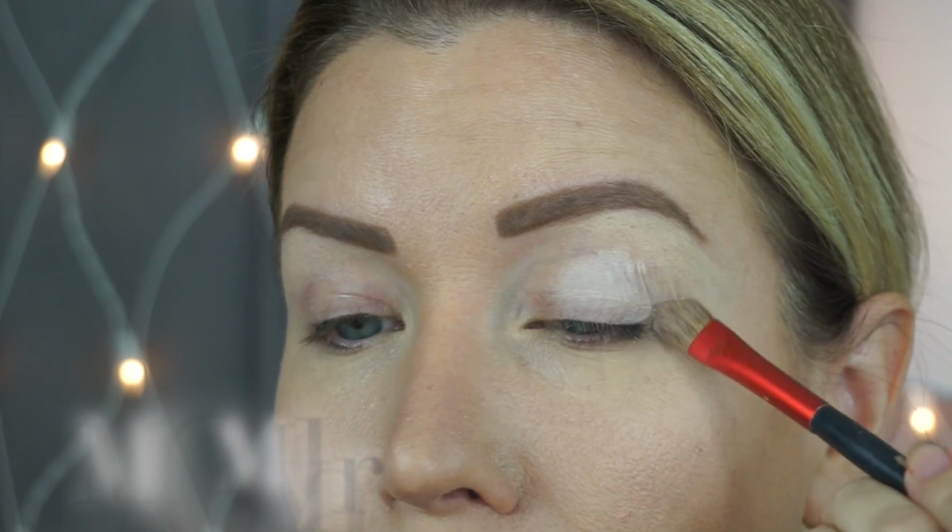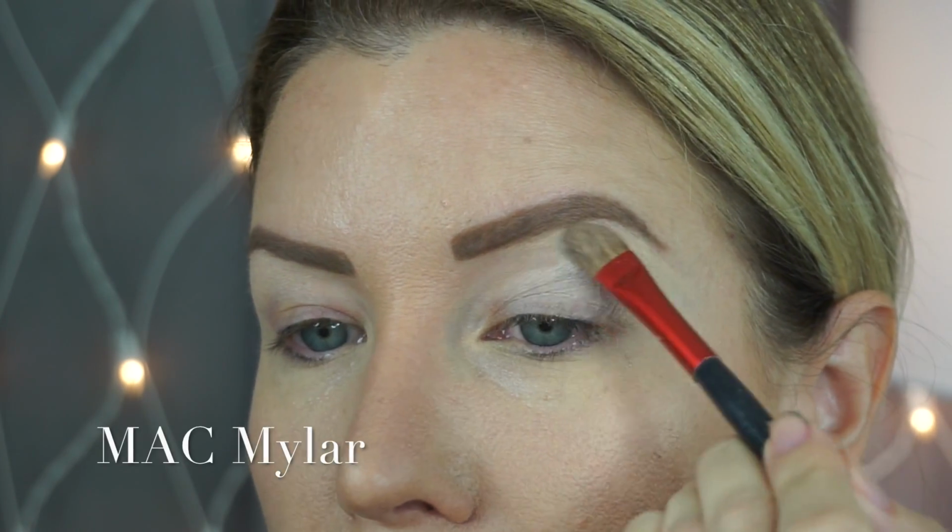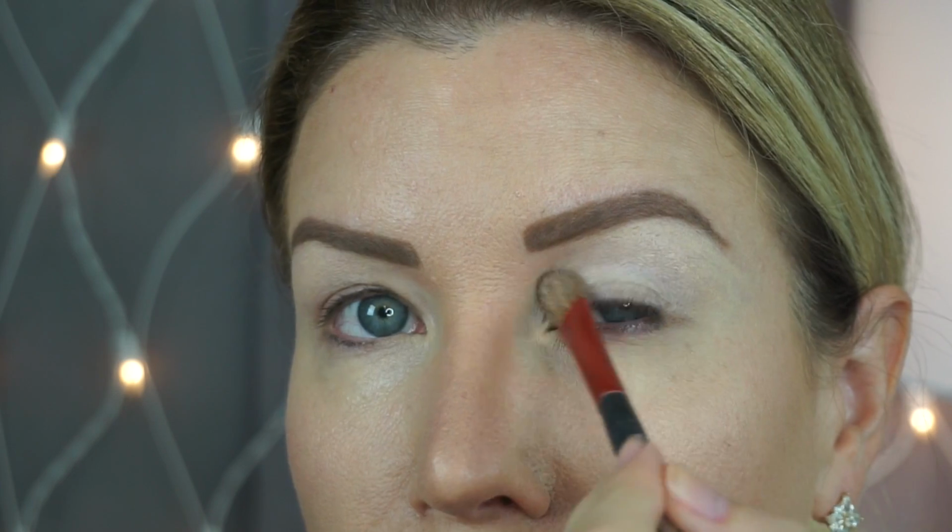So now the first thing I always do in making up my eyes is I set the shadow primer, or if I've gone and put foundation or concealer on my lids, I want to set that with a powder or a powder eyeshadow. So I'm just taking an off-white shade and setting the entire lid. And I'm taking it up to the brow as well.